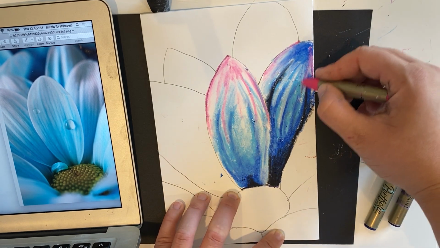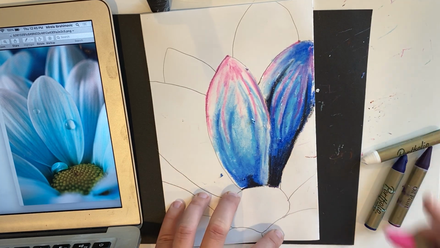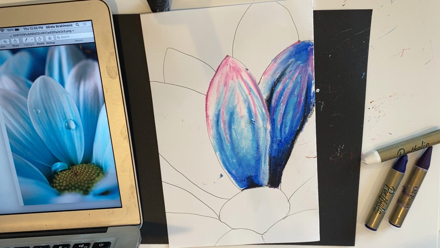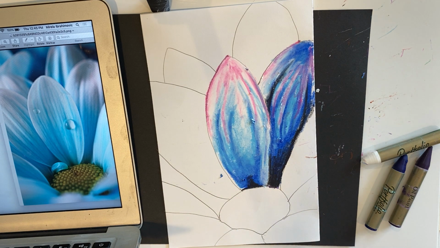The main thing I'm paying attention to is highlights and shadows. Where are they? And make sure you put the right colors in there. Okay, so you can see how that's starting to look like it's overlapping. I would probably keep adding a little more blue right here to make that come to life. So this is just a blending technique.